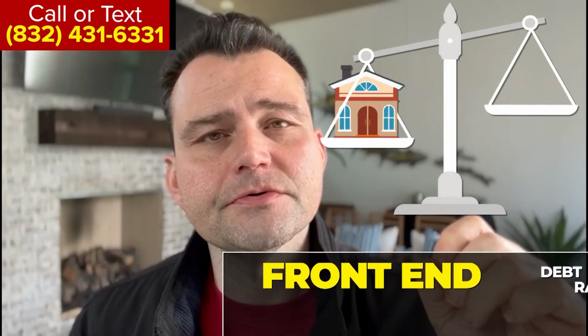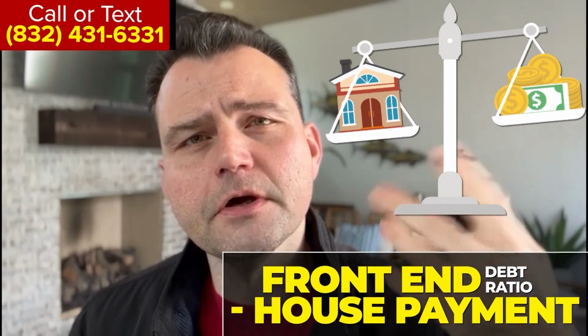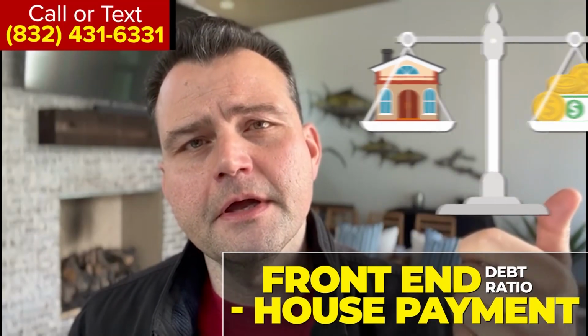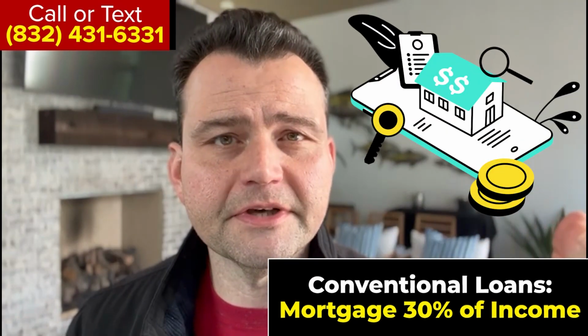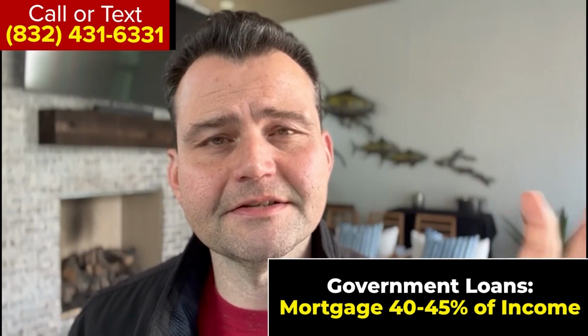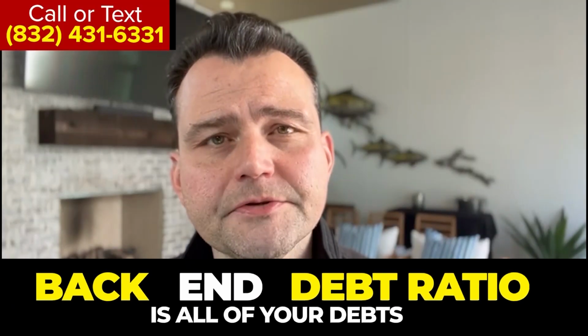Your front end debt ratio is just your house payment. And so for conventional loans, they don't want your house payment to exceed 30% of your income. That's your front end debt ratio. For government loans like FHA and VA, it's usually around 40 to 45% of your earnings can't be exceeded for your front end debt ratio. Your back end debt ratio is all of your debts, including the house payment.